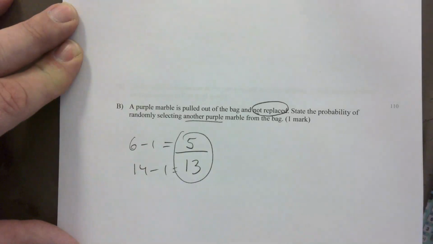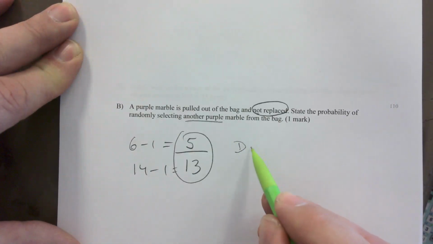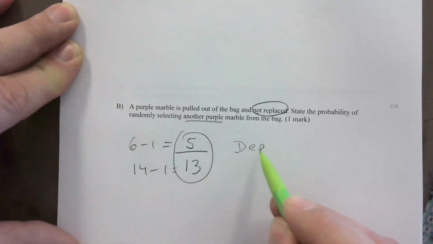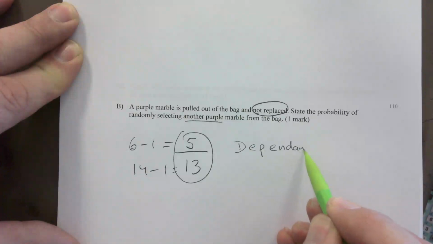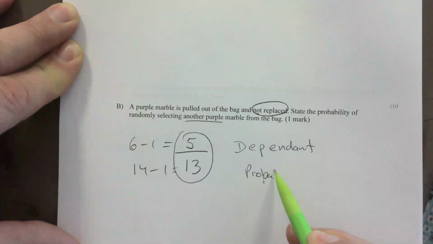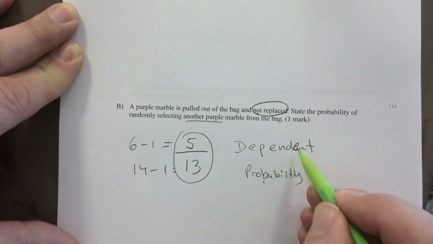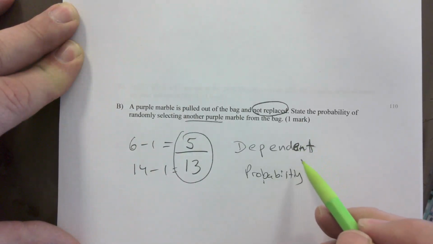What do we call this kind of probability? Dependent probability. Why?